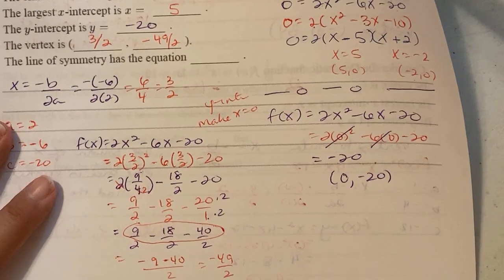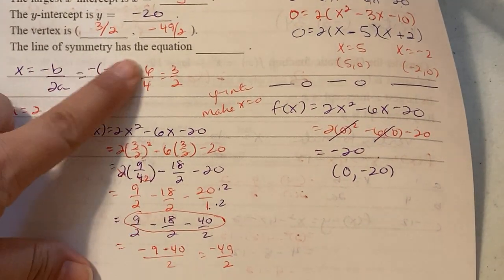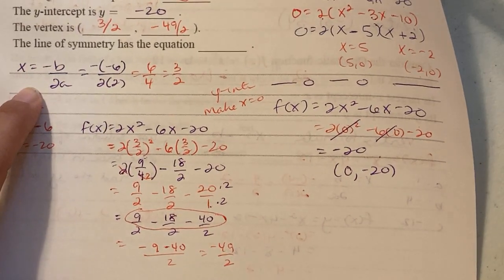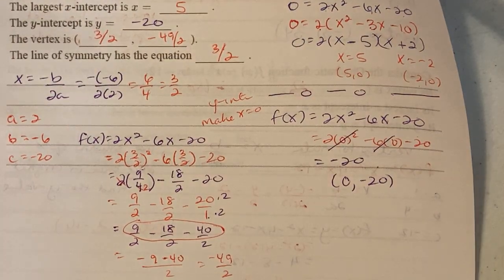Negative 49 over 2 is our y value of the vertex. The line of symmetry, that's the equation that's x equals. It's the same formula for the vertex. So our line of symmetry is 3 halves.